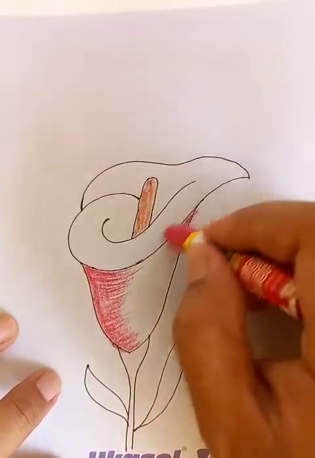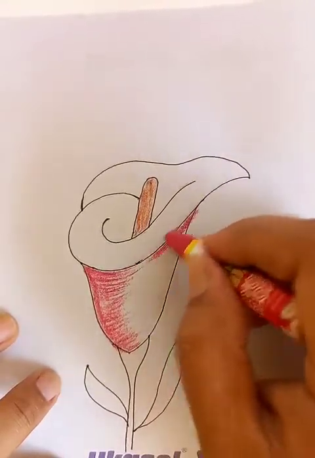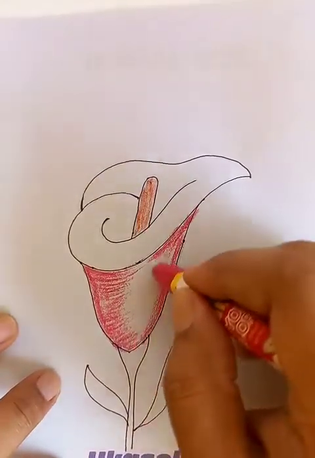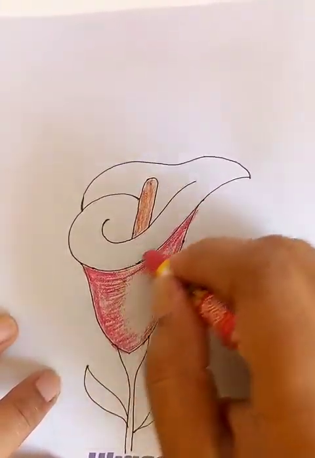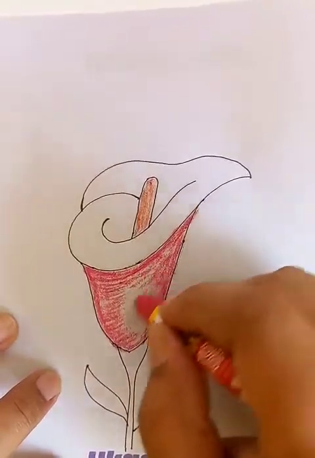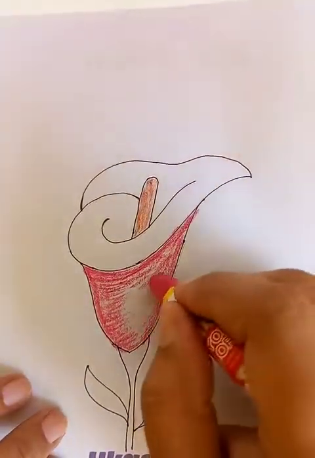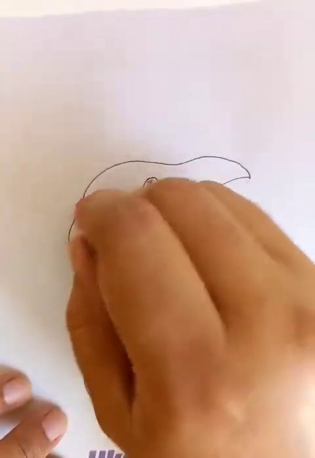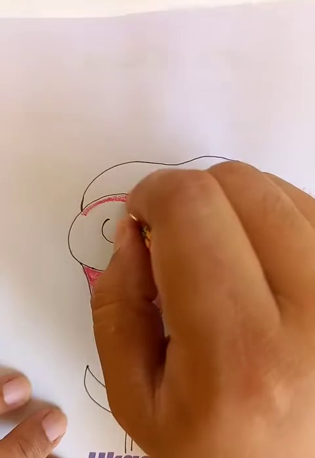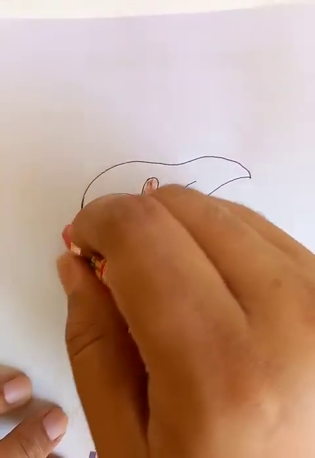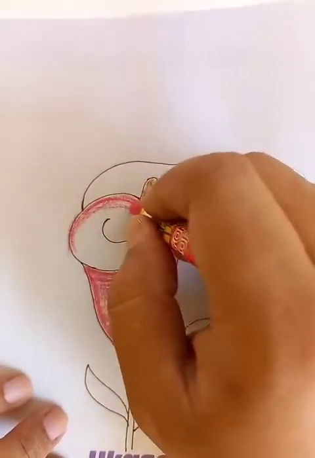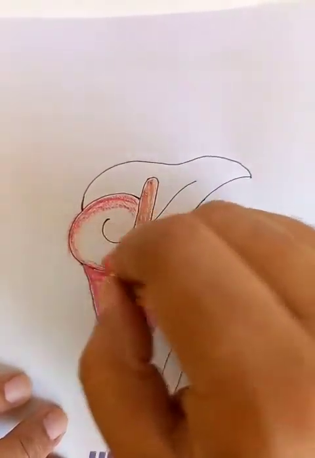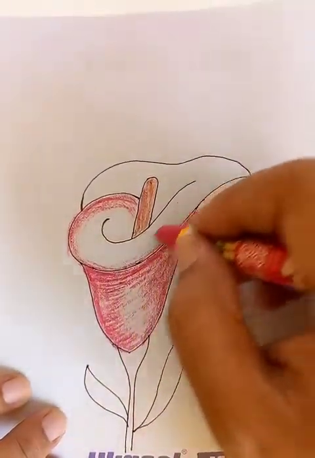Also from top, reds coming like this and distributed here. Here, let's put the red in this circular shape and distribute along the outlines.